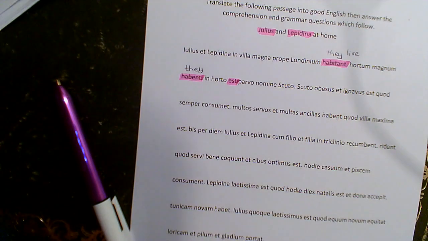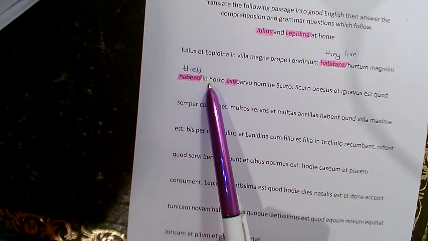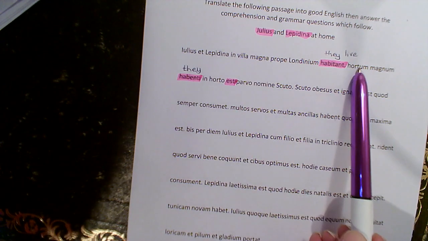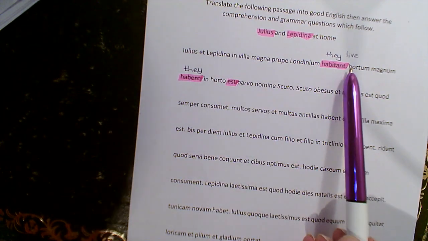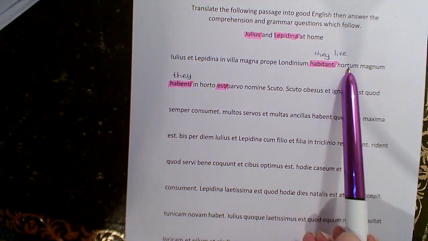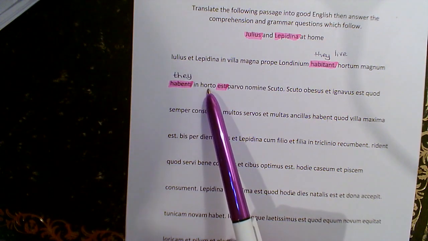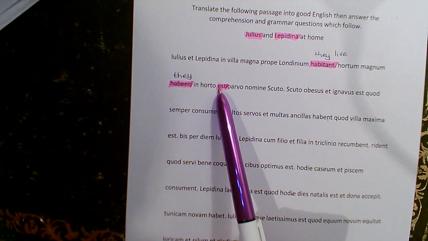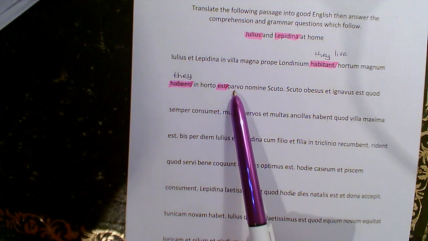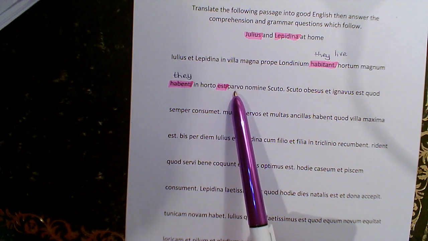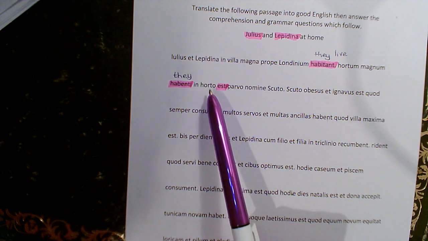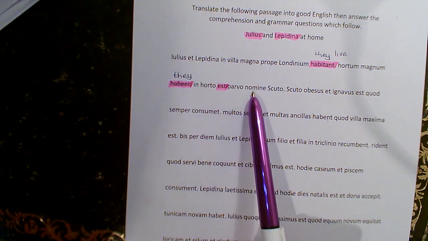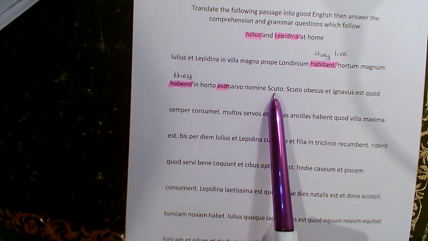Okay, so in horto, horto is from hortus. It's changed its ending because it's not the subject and it's not the object of the sentence, it's after a preposition. So in the garden, est is, and then you need to look up this word parvo, which is a peacock. So in the garden is a peacock, nomine scuto, called Scuto.